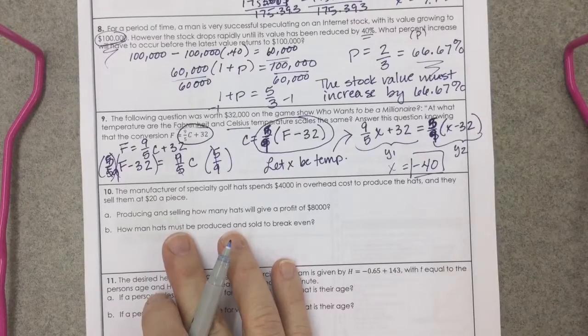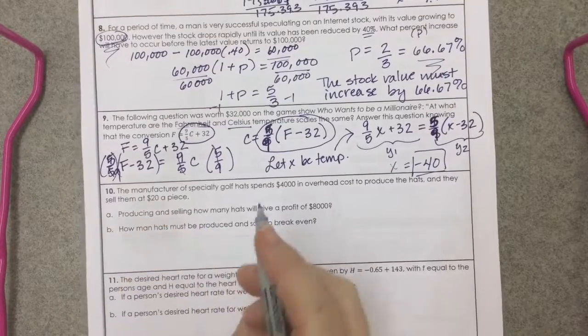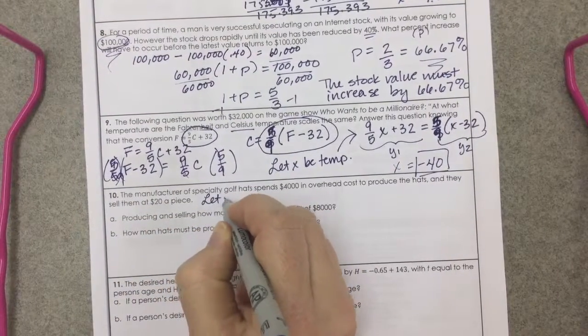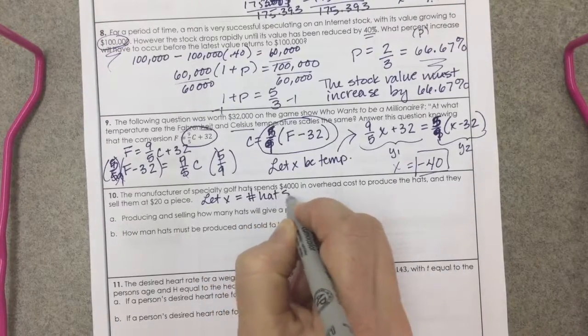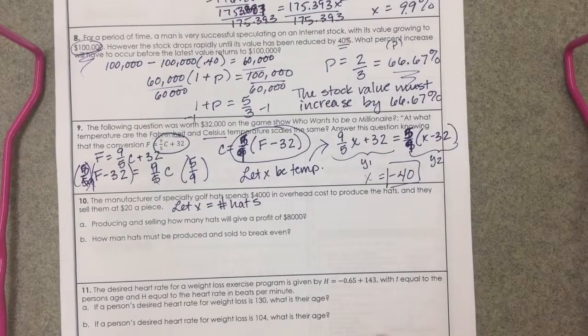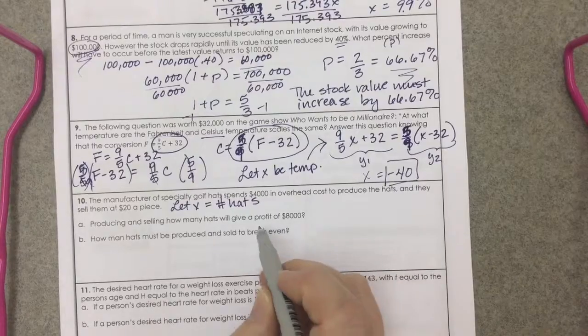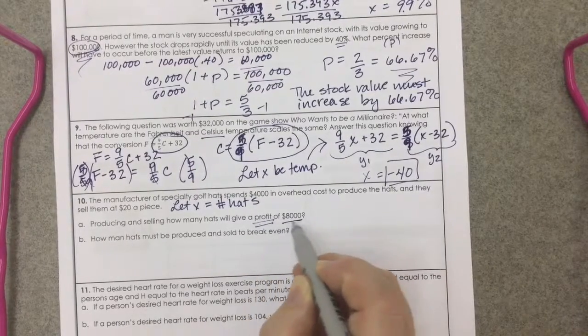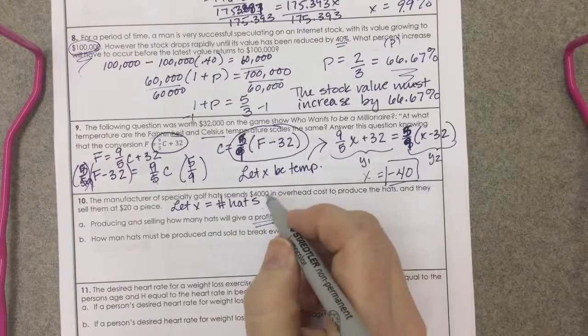Number 10 says, a manufacturer of specialty golf hats spends $4,000 in overhead costs to produce hats, and they sell them at $20 a piece. We're going to let X equal the number of hats. Okay? Just in general, we want to know, okay, what would be the profit? How could I get a profit of $8,000?